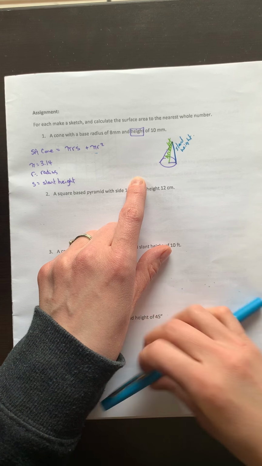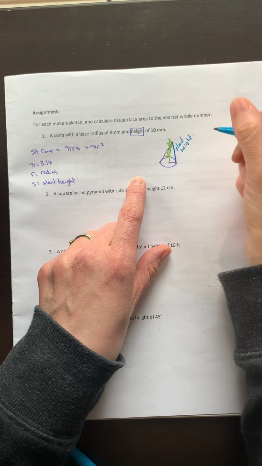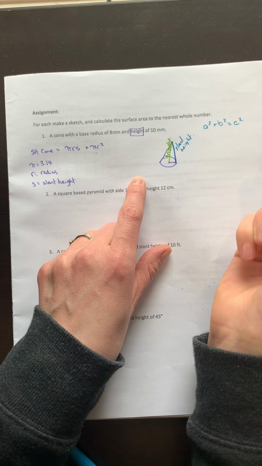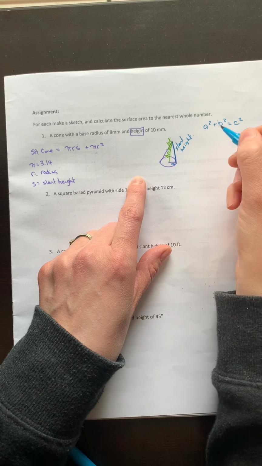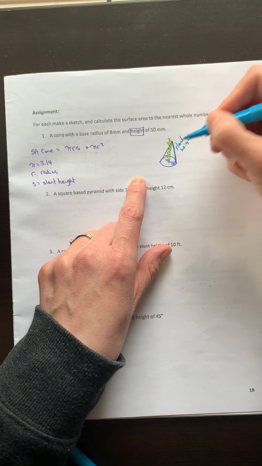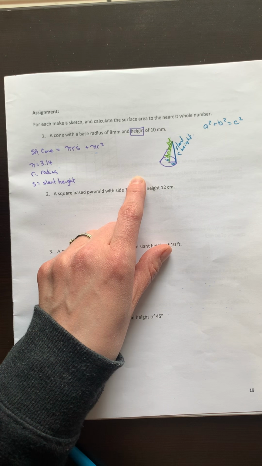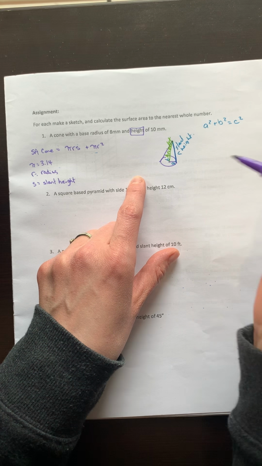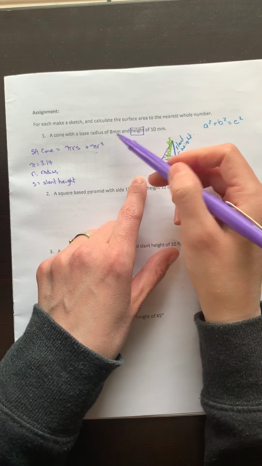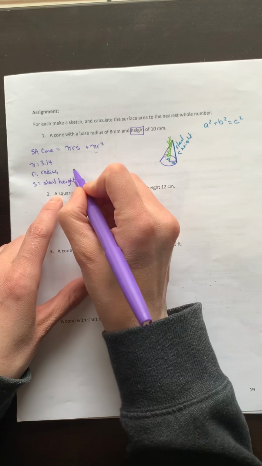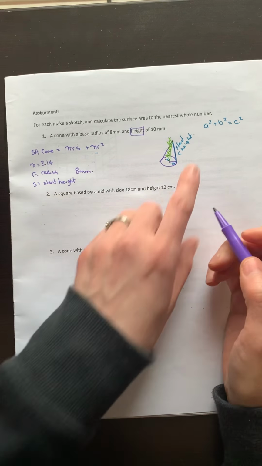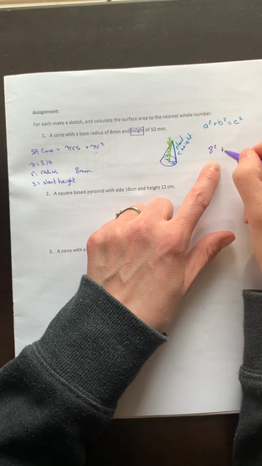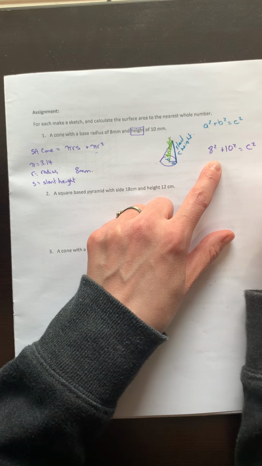Now, if you guys remember the Pythagorean theorem, a squared plus b squared is equal to c squared, okay? A is our radius, B is our height, and C is our slant height. So I can find my slant height by plugging in those numbers. I have the radius. The radius is 8 millimeters, okay?